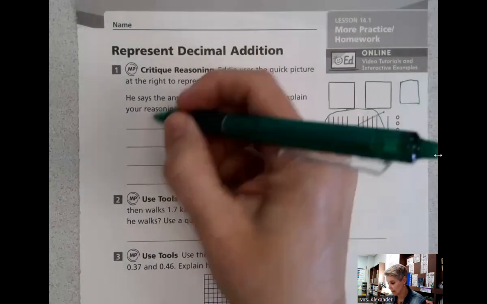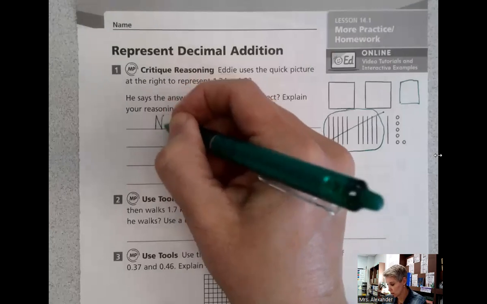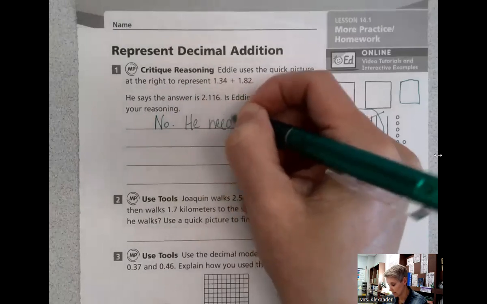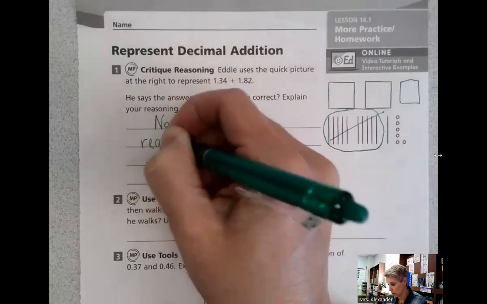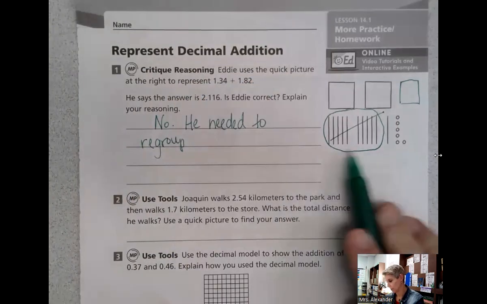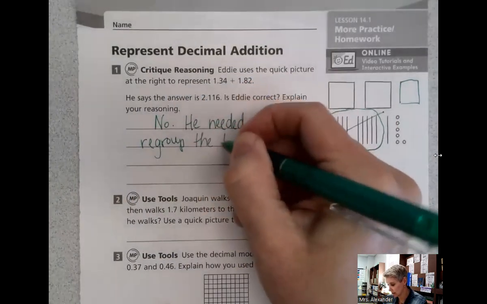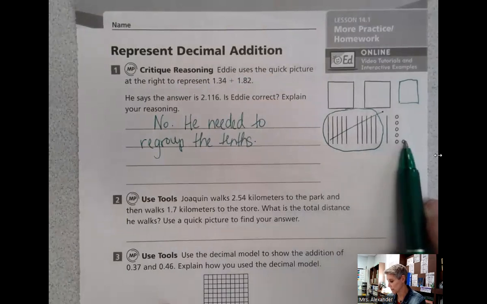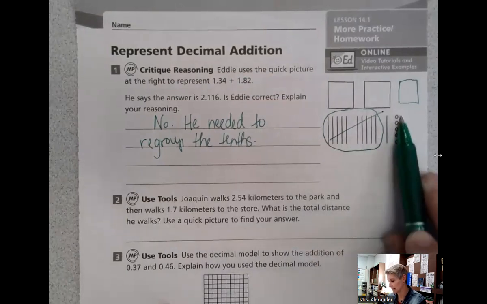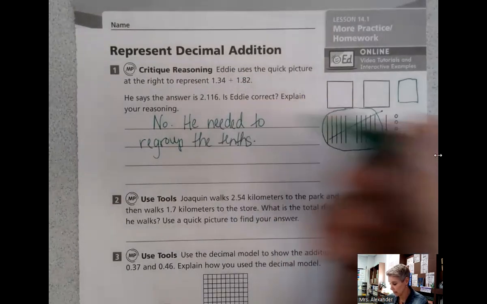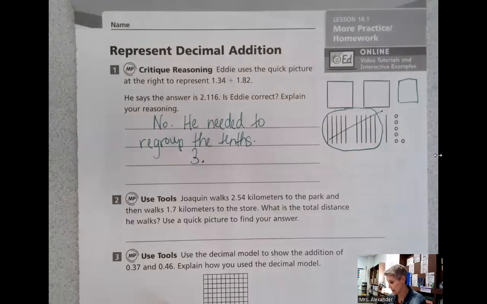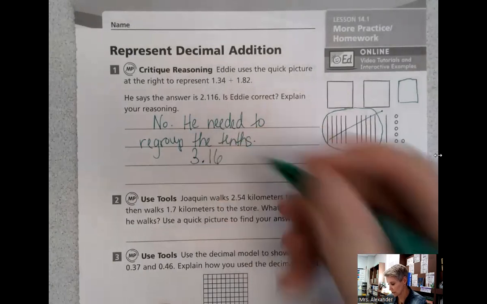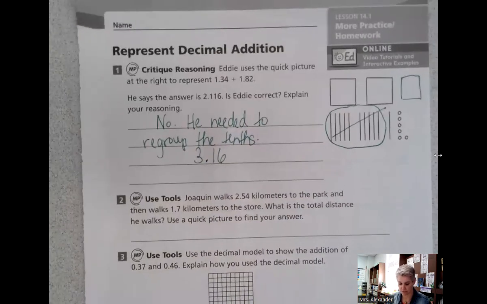So now we can see, is Eddie correct? No. He needed to regroup, right? And what was he supposed to regroup? He was supposed to regroup the tenths, and he did not do that. So that's where his 116 thousandths came from. He had 11 and 6 and forgot to regroup. It should be 3, and once we did that regrouping, we only had 1/10, and then we had those 6 hundredths. So that should be the correct answer.